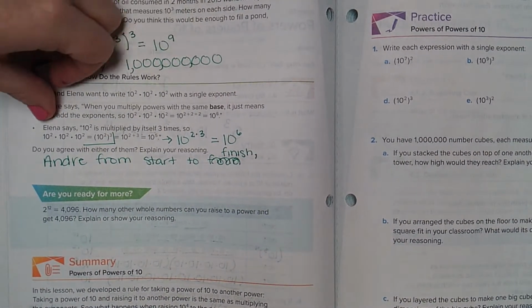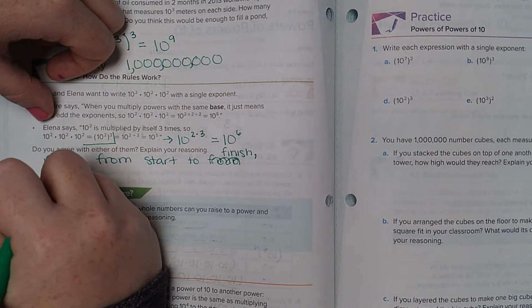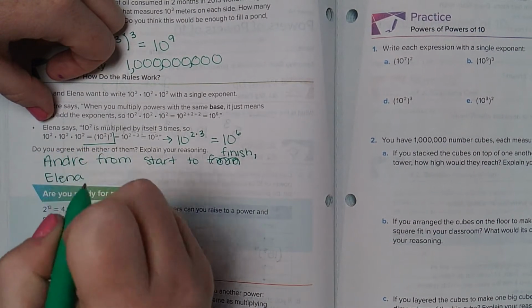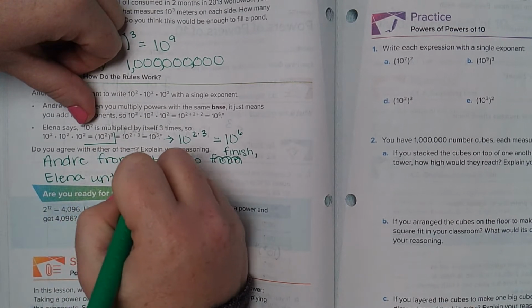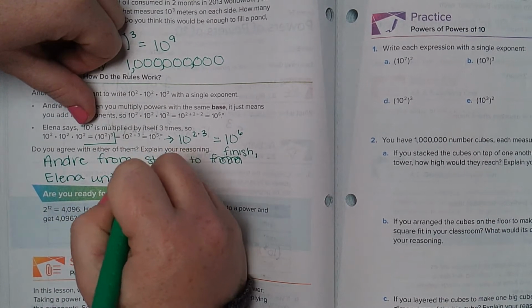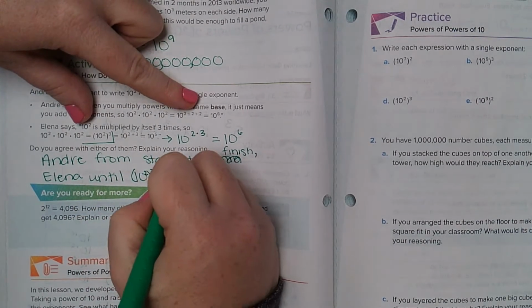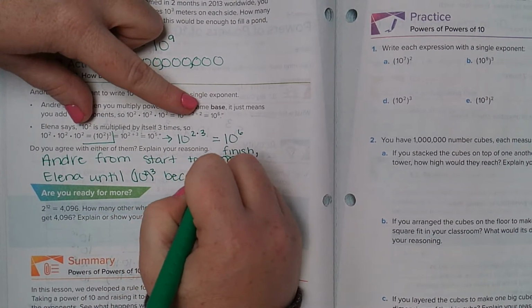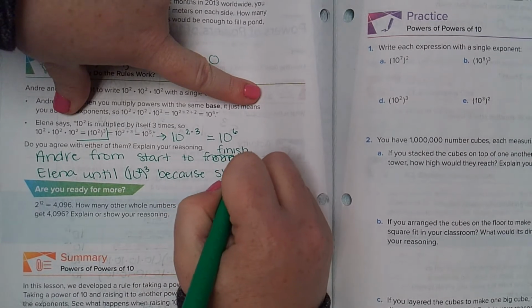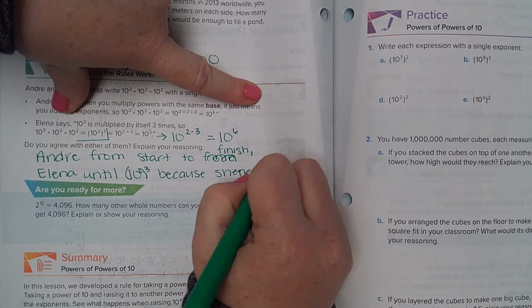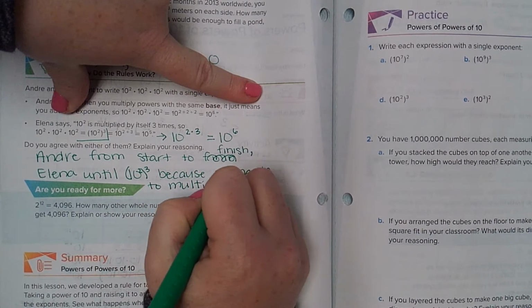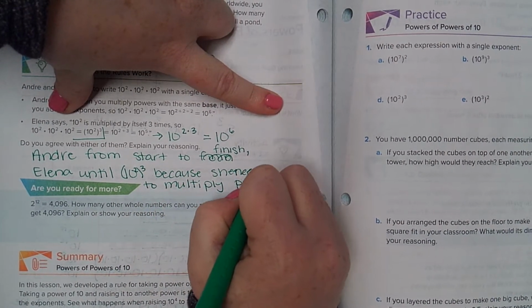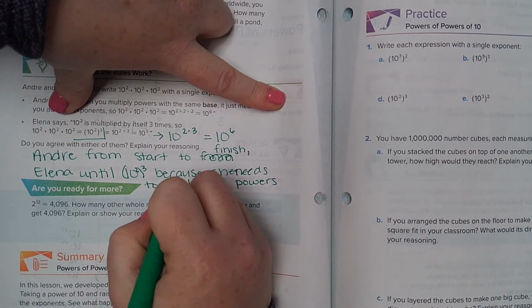And we agree with Elena until 10 to the power of 2 cubed, because she should multiply powers, not add.